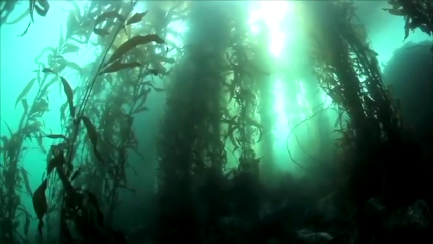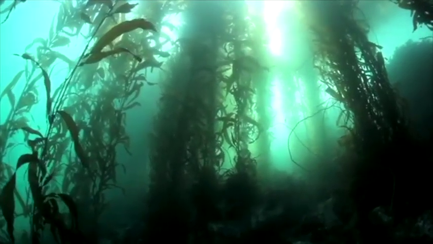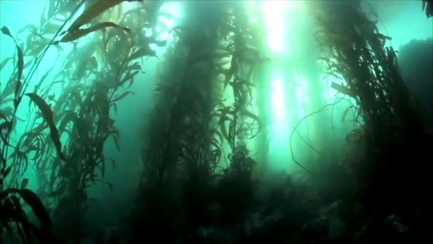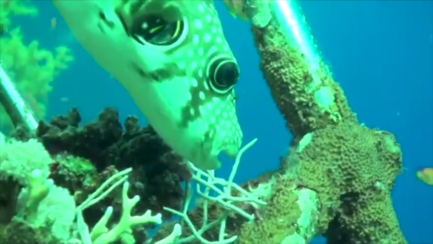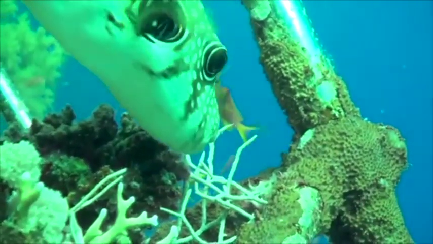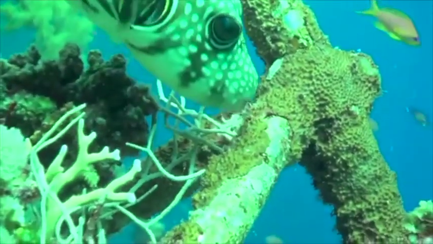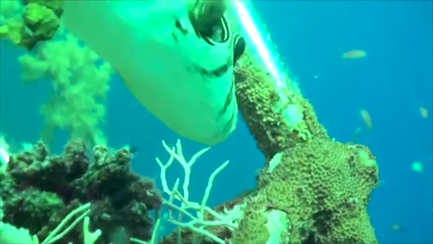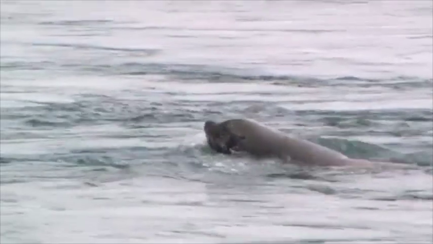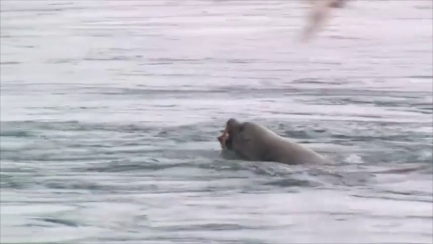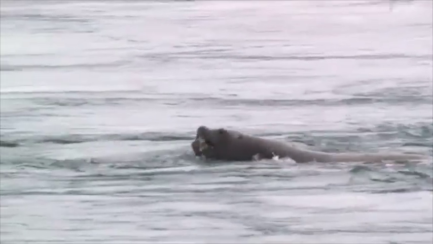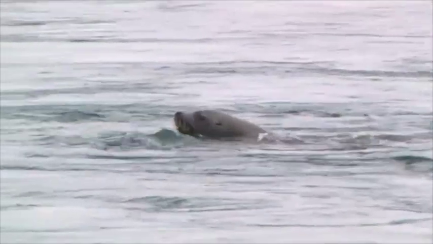All food chains start with sunlight. Sunlight helps plants to make food. The next part of a food chain is when small animals, like this fish, eat the plants. And the last part of a food chain is when bigger animals, like this sea lion, eat the small animals.